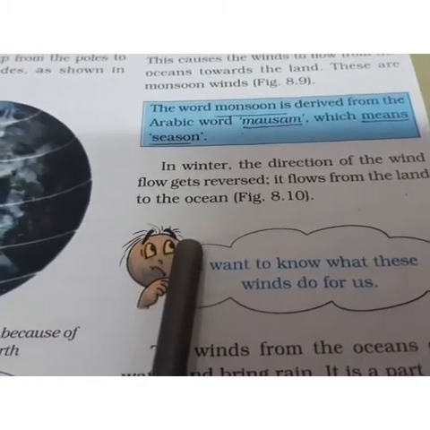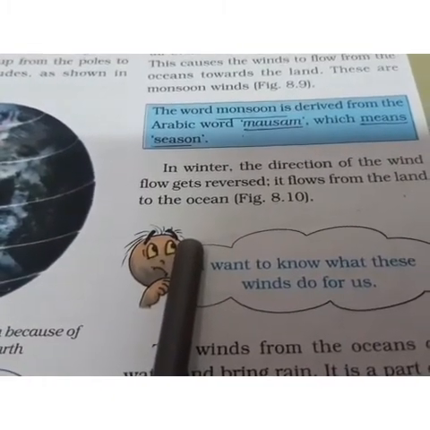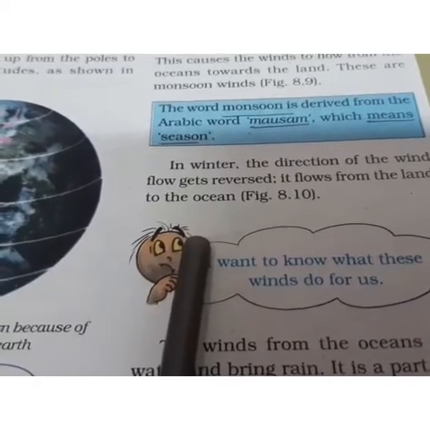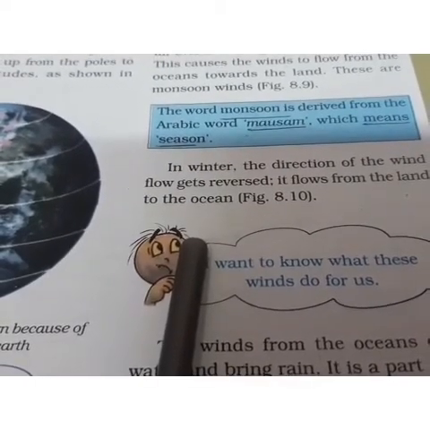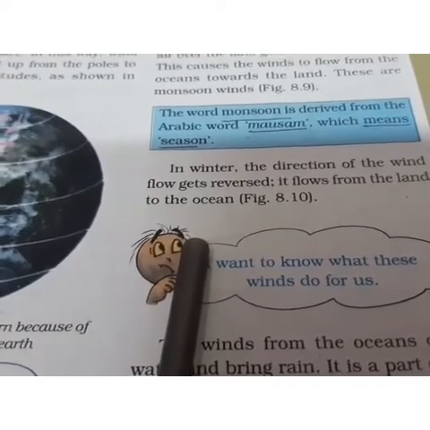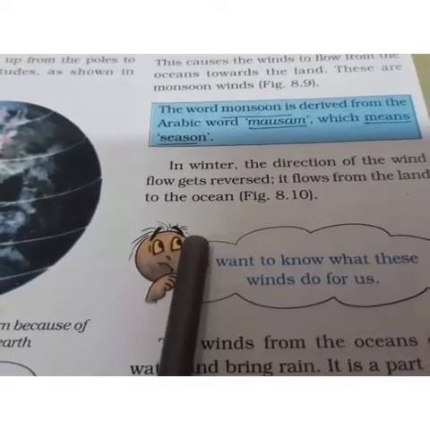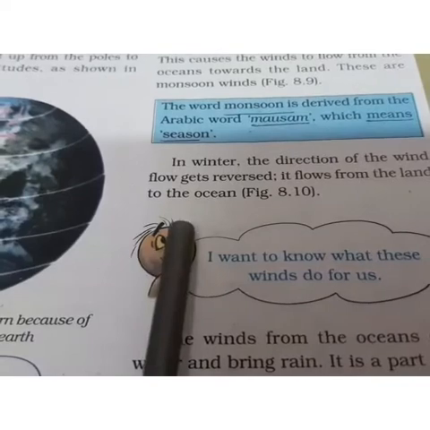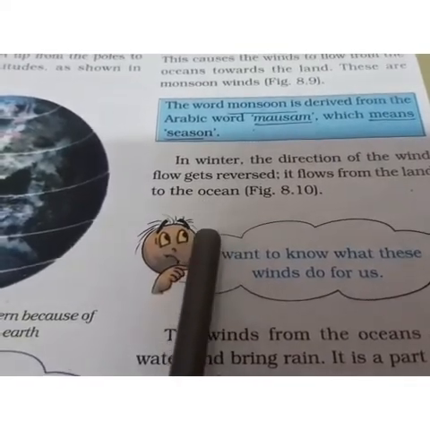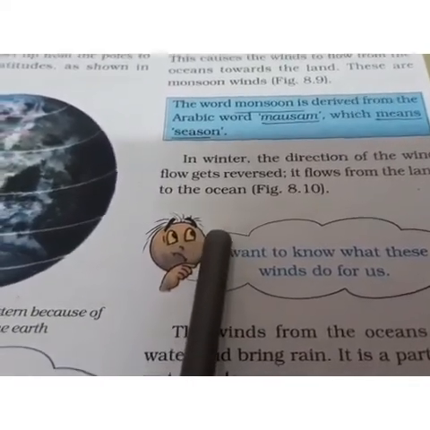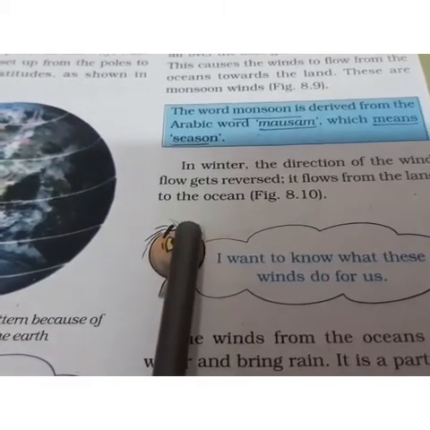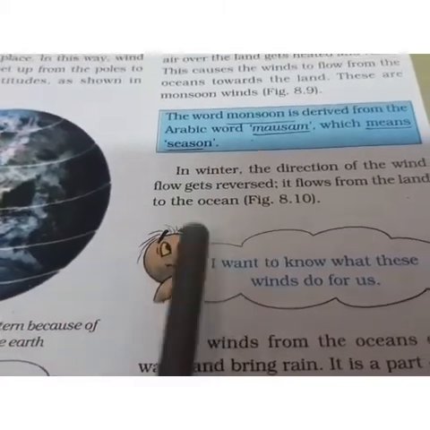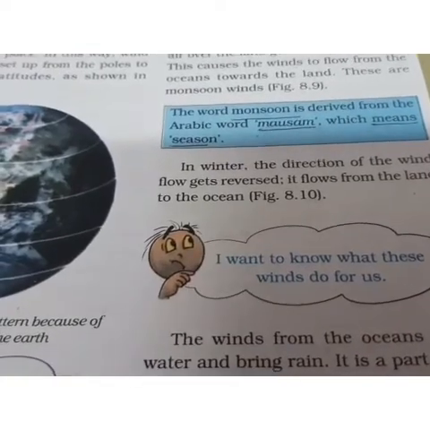Now, in the winter, the reverse of this happens because during the winter season, the sun doesn't shine that brightly. That means the temperature of the land is not as high as the temperature during the summer seasons. तो उसके कारण क्या होता है, जो हवा होती है अब लैंड से ओशन की तरफ जाती है. दैट मीन्स द टेम्परेचर ऑफ वाटर इज मोर कंपेयर्ड टू द टेम्परेचर ऑफ लैंड ड्यूरिंग द विंटर सीजन. देन द विंड स्टार्ट फ्लोइंग फ्रॉम लैंड टुवर्ड्स द ओशन or the seas.